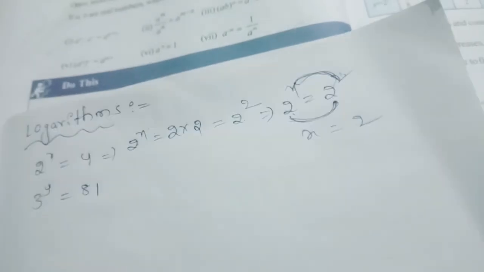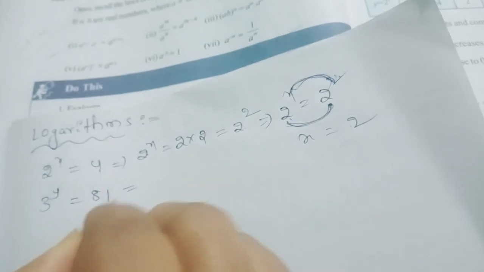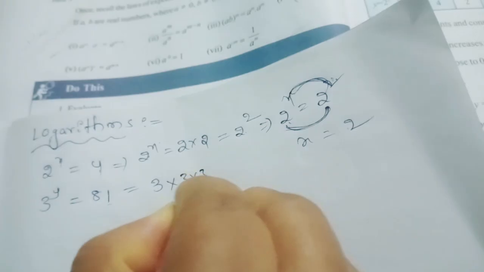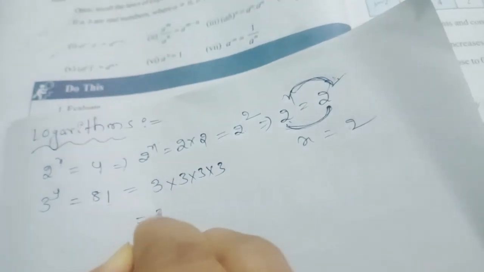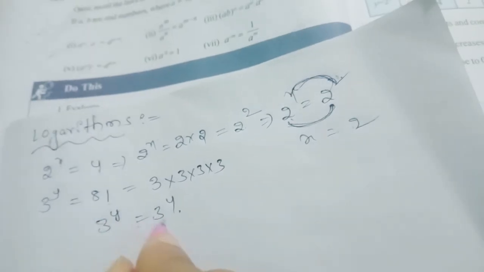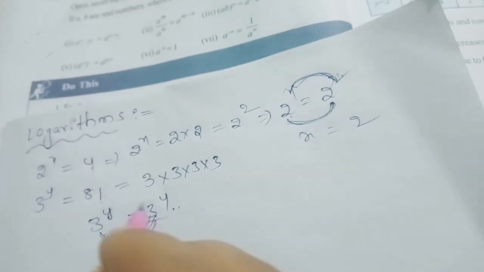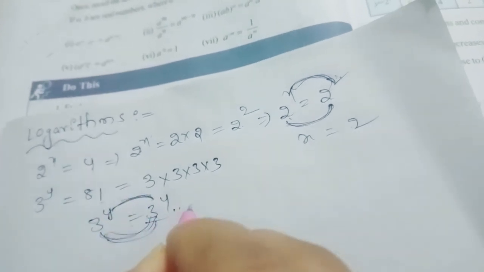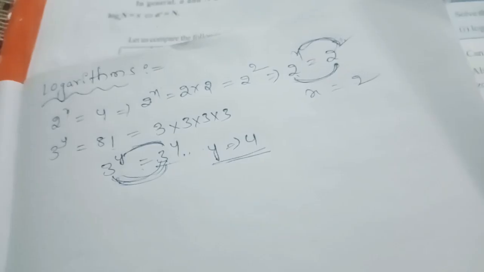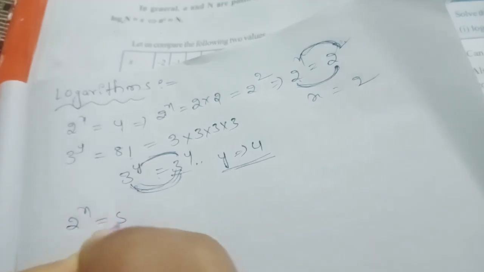This one, next one. 3 power y is equal to 81. So 81 we will write as 3 into 3 into 3 into 3, that is 3 power 4. Now 3 power y is equal to 3 power 4. Bases are equal, so powers are also equal. Y is equal to 4. Understood? So another example, 2 power x equal to 5.